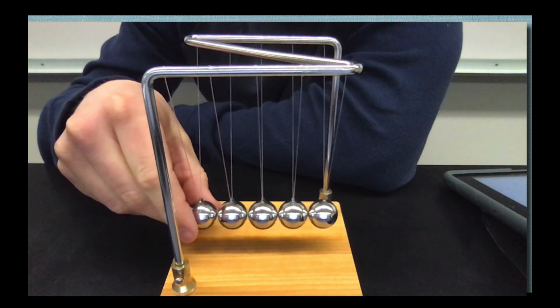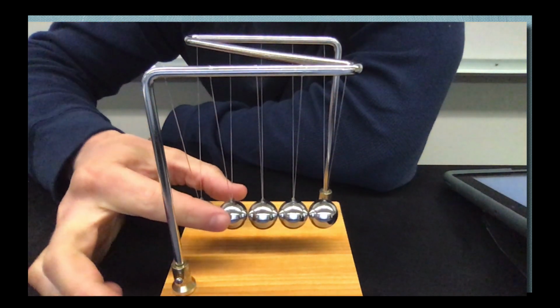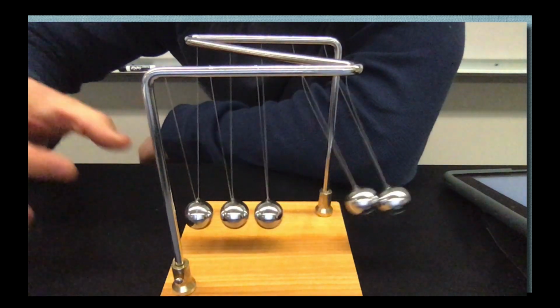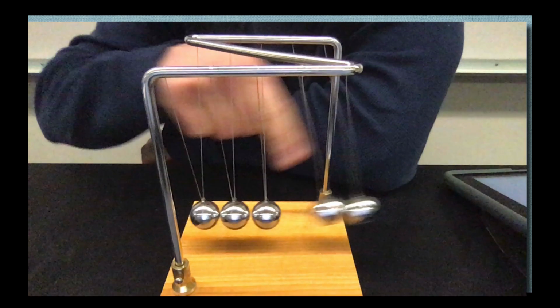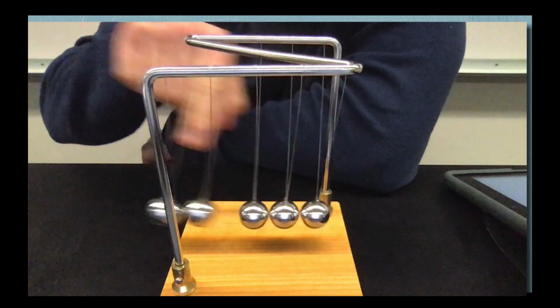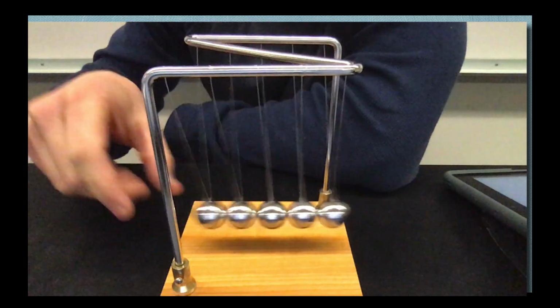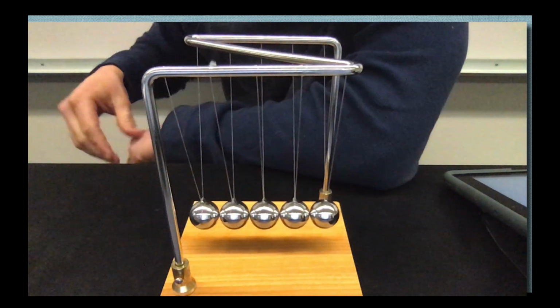If I stop this, just to show that conservation again, if I pull two of the spheres and let them go, now we see two spheres going back and forth, right? Because the total mass that was there is going to have its velocity. We're going to see that total momentum conserved there.